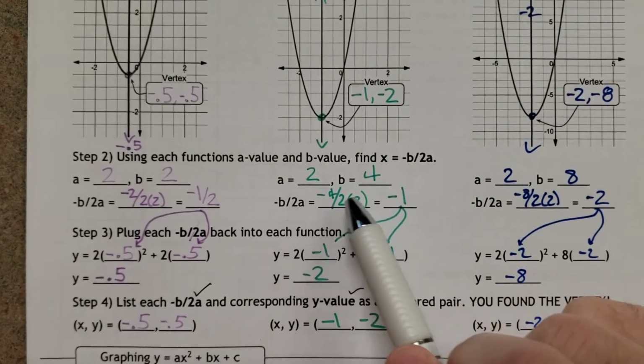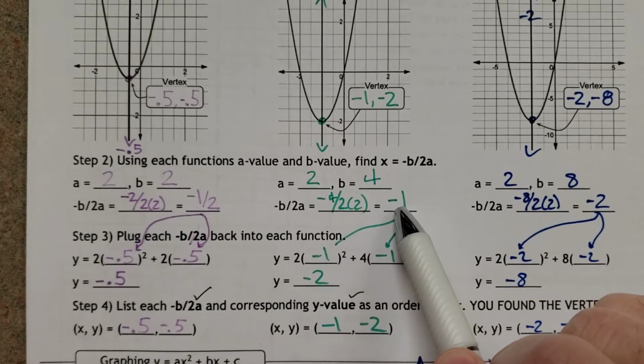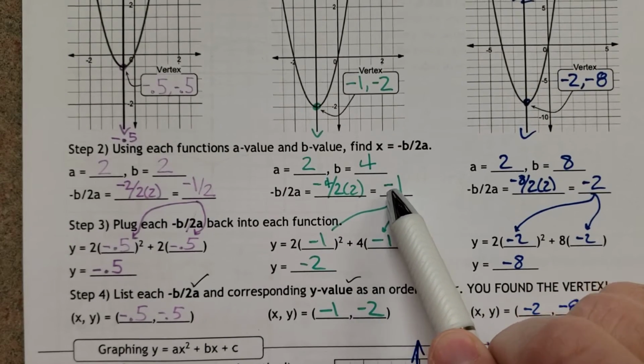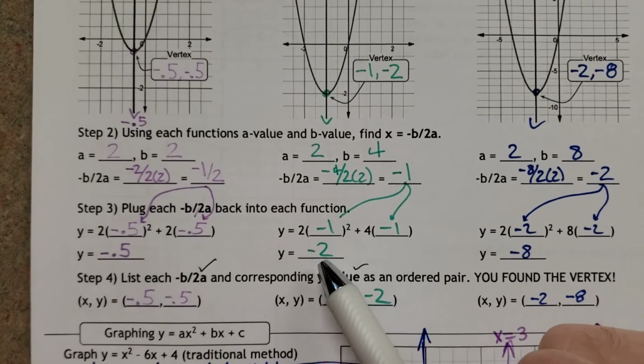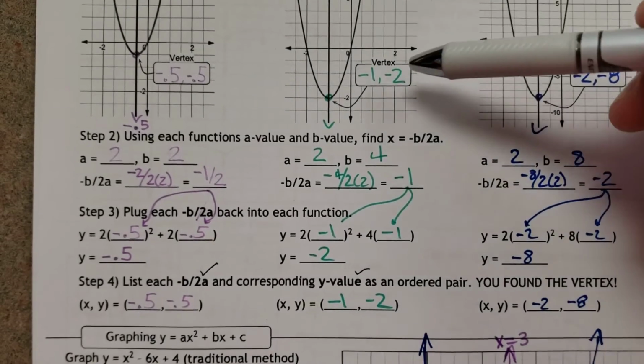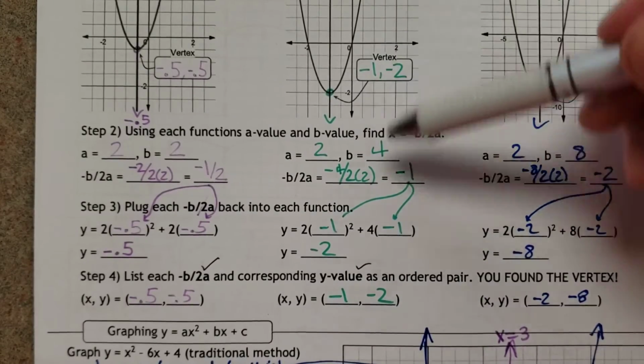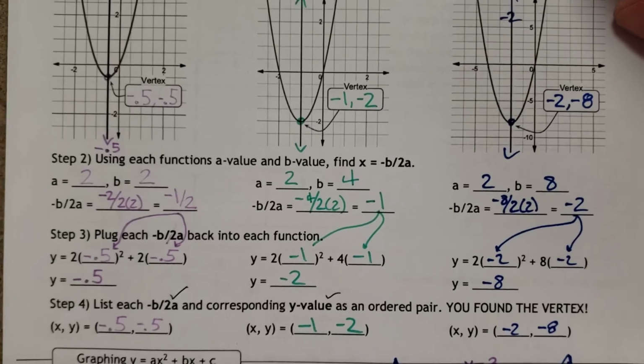The a value is 2, the b value is 4, negative b over 2a gives us -1. So there's our x-coordinate. Plug the x-coordinate in, we get a y-coordinate. Together, the x and y is the vertex. Look at this, -1, -2. Yeah, we saw it with the picture, but here's how you find it with the math.